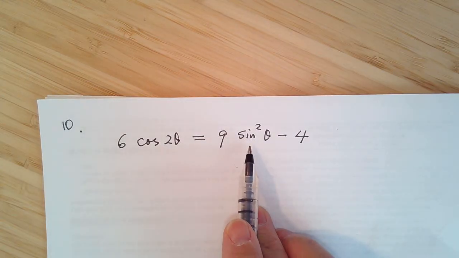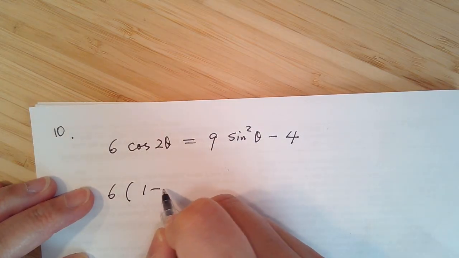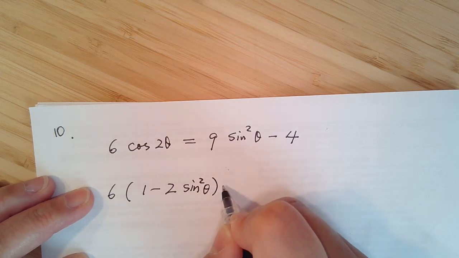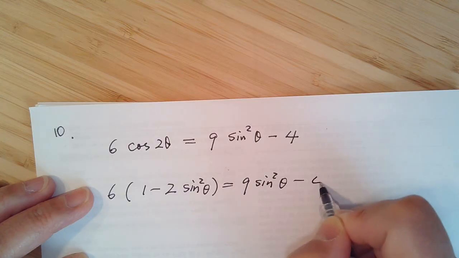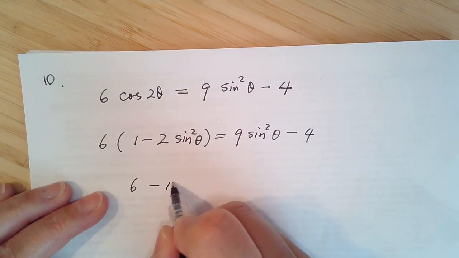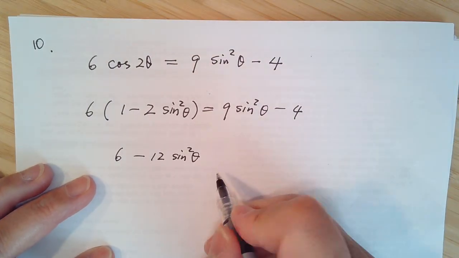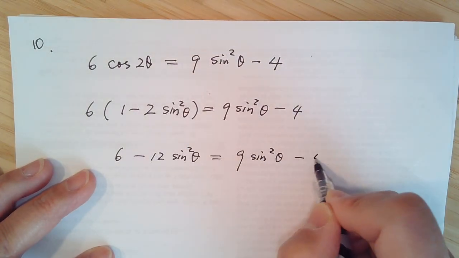And again, here is a sine square, so that becomes 6(1 − 2 sin²θ) = 9 sin²θ − 4. So I get 6 − 12 sin²θ = 9 sin²θ − 4.